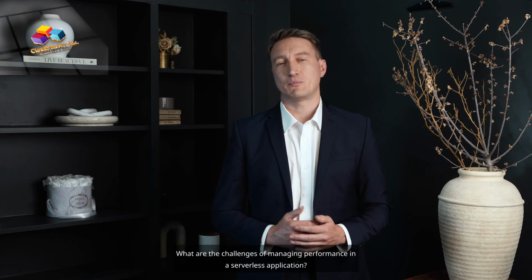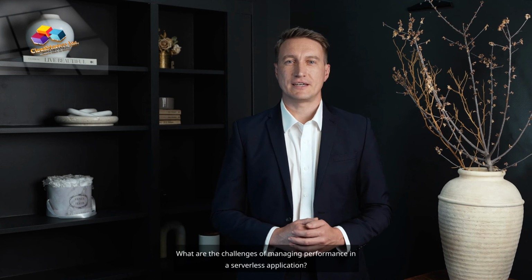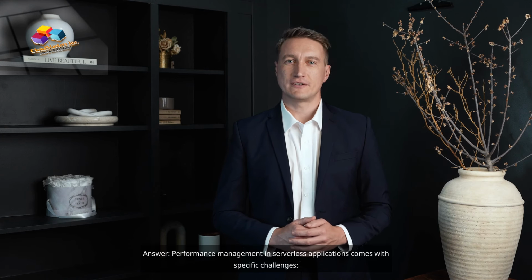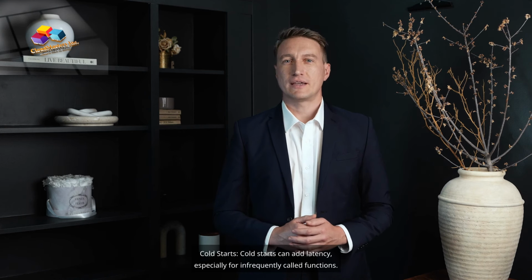Question 10. What are the challenges of managing performance in a serverless application? Answer. Performance management in serverless applications comes with specific challenges. Cold starts: cold starts can add latency, especially for infrequently called functions. Strategies such as provisioned concurrency can mitigate this.